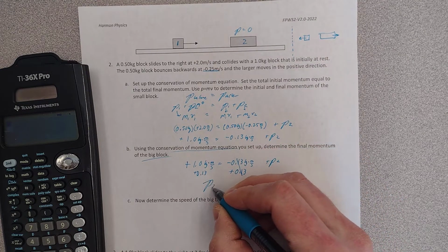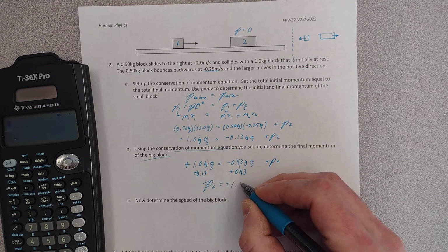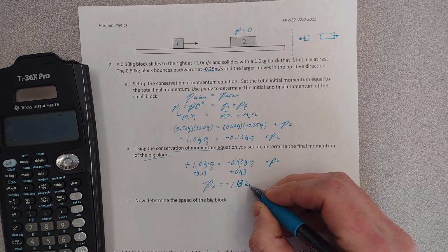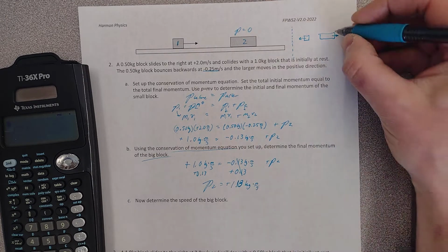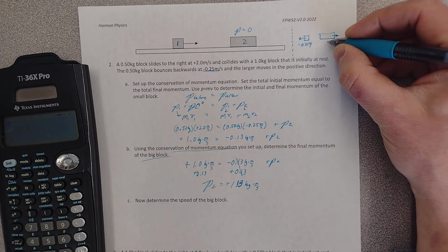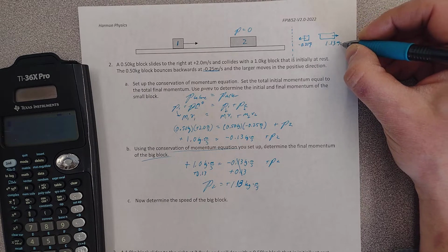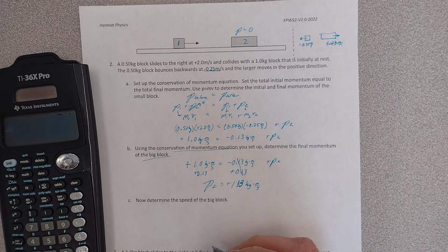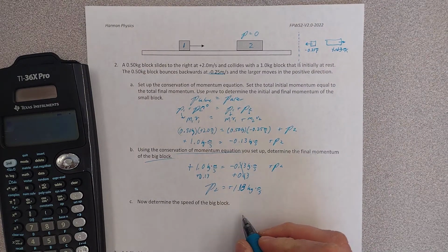You get P2 must be positive, 1.13 kilograms times meters per second. So this one bounced backwards at negative 2.5 meters per second. This one gets shot forward at 1.13. Or sorry, we don't know yet. My bad. Determine the speed of the big block.